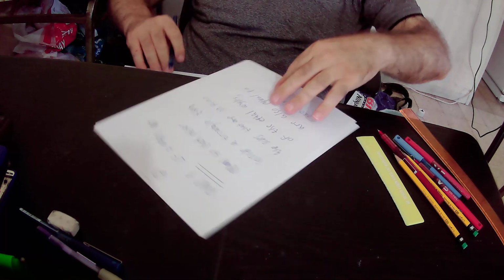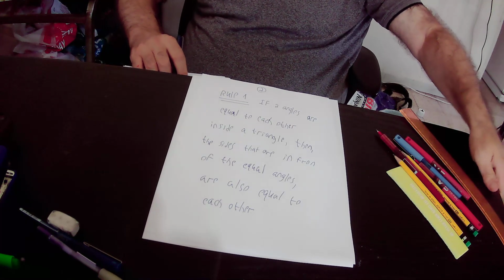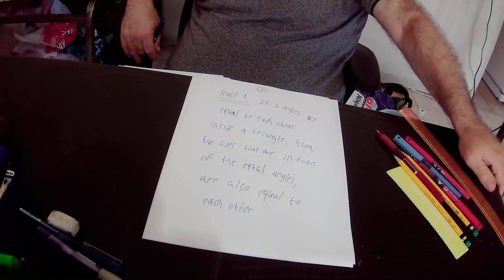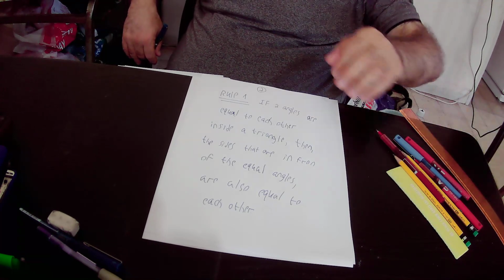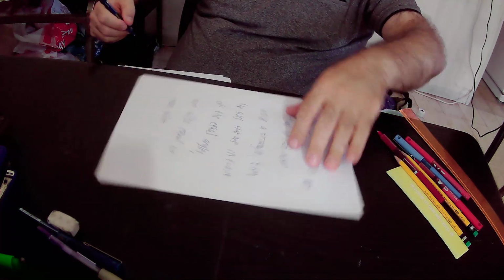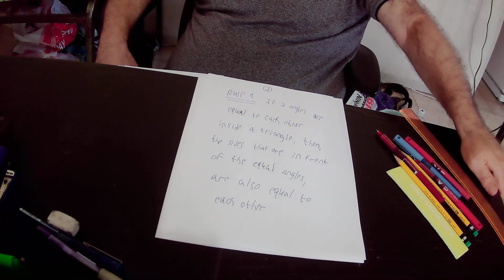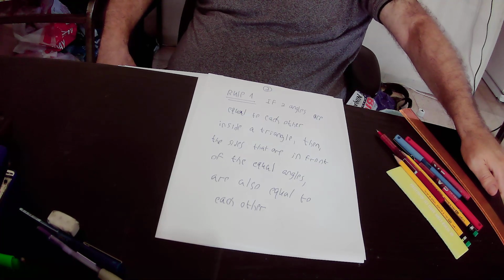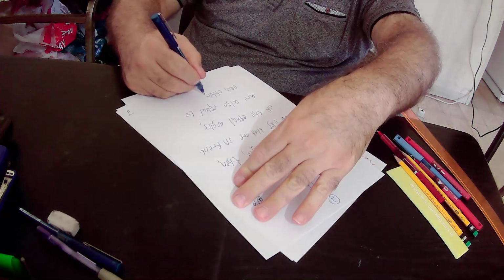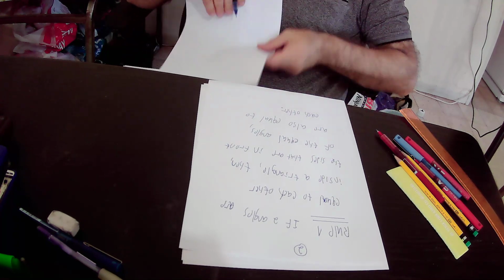So I will read rule number 1 again. Rule number 1 states that if two angles are equal to each other inside the triangle, then the sides that are in front of the equal angles are also equal to each other. Let me explain what this means.